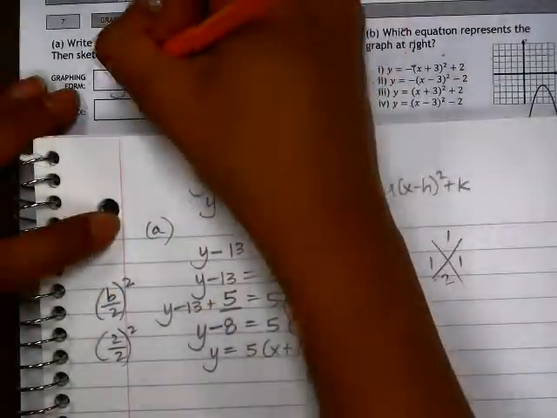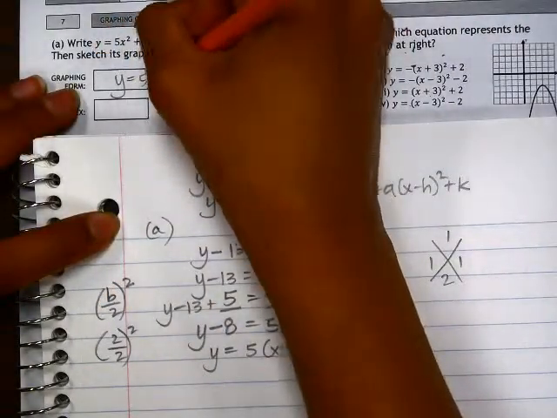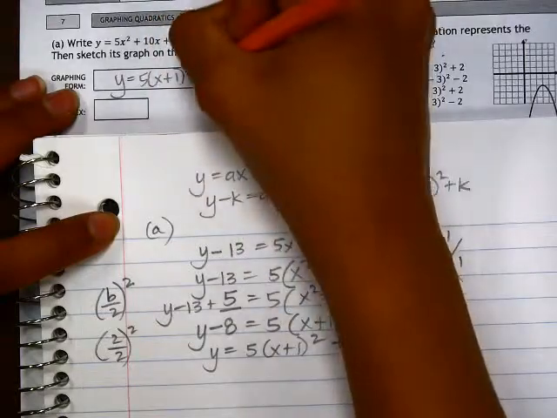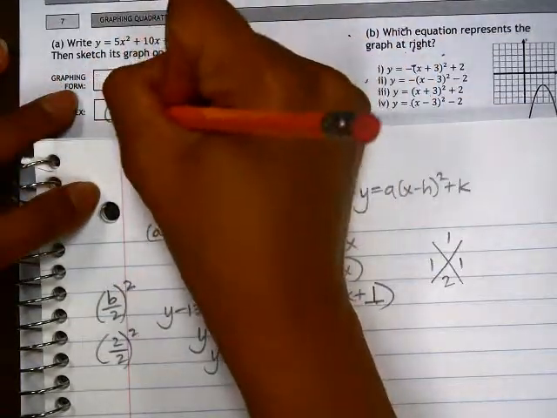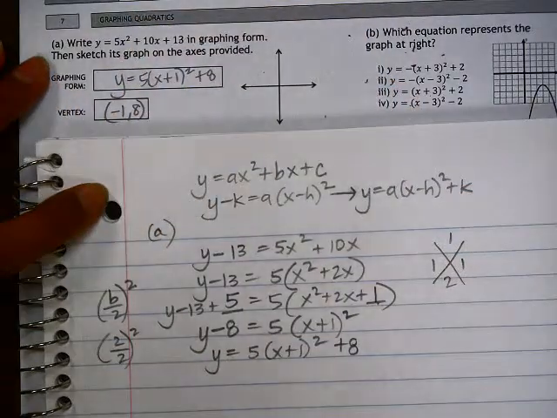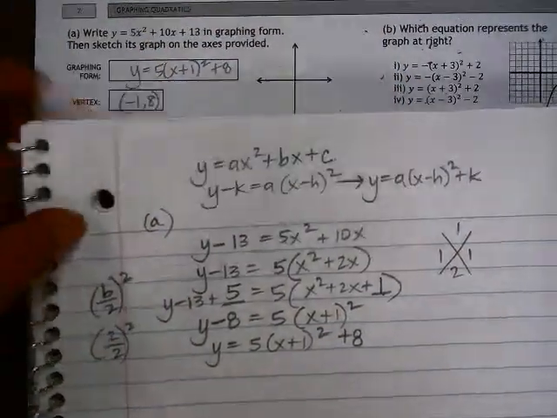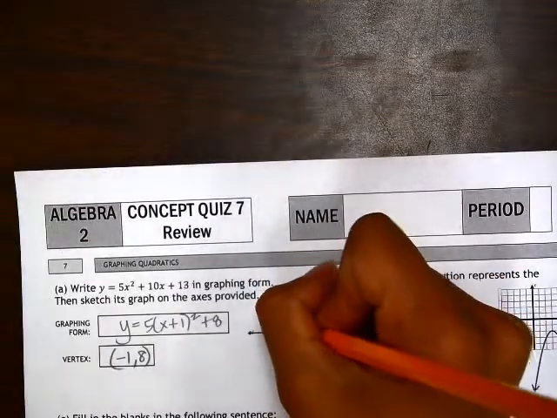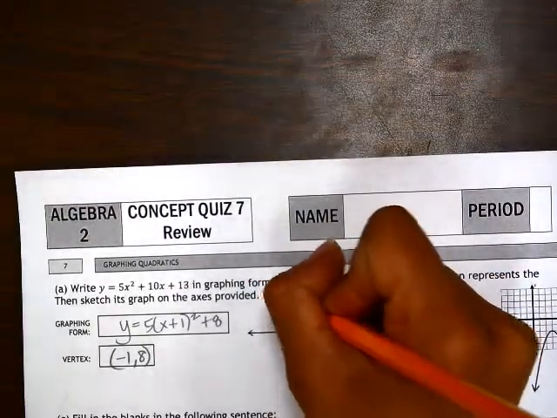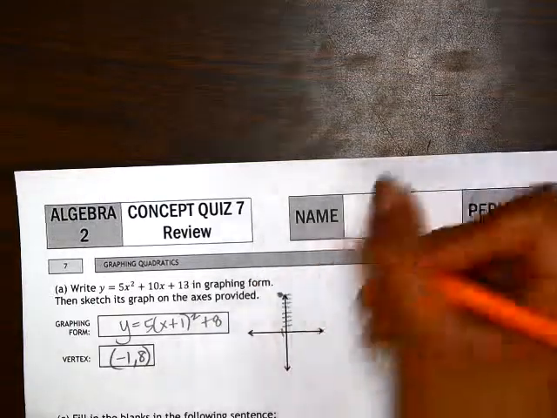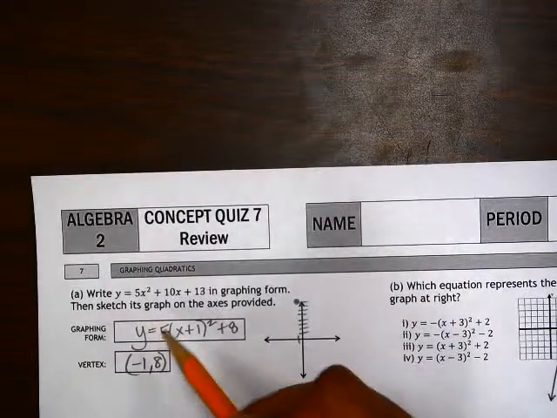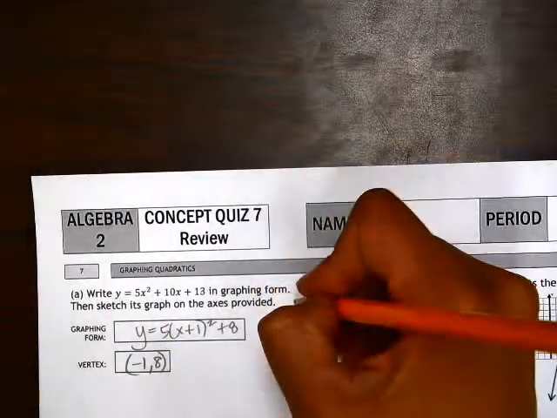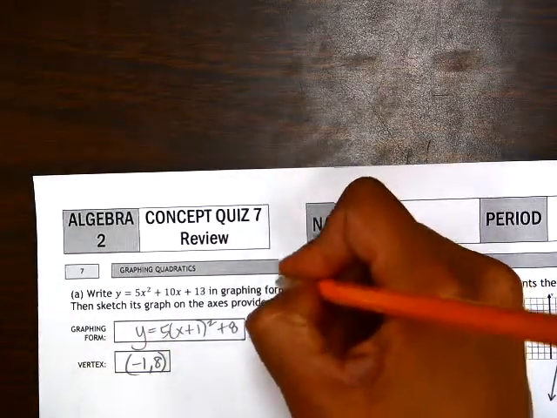So we have graphing form, y equals 5 times x plus 1 squared plus 8, which gives us a vertex of negative 1, 8. When you sketch the graph, you should first plot the vertex. So negative 1, 8 is my vertex, and then just sketch whether the graph opens up or opens down. A is a positive number, so I'm going to sketch a graph that opens up.